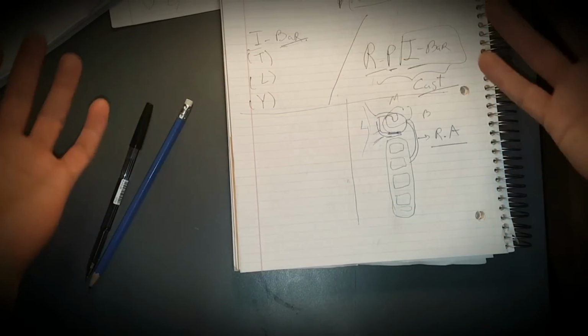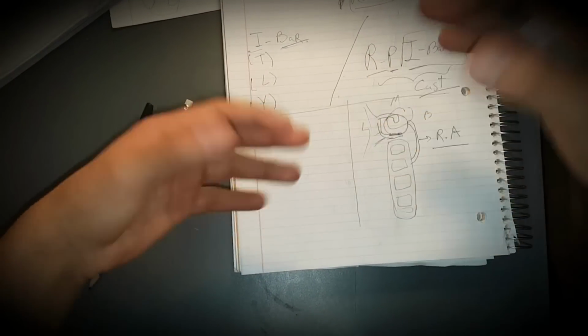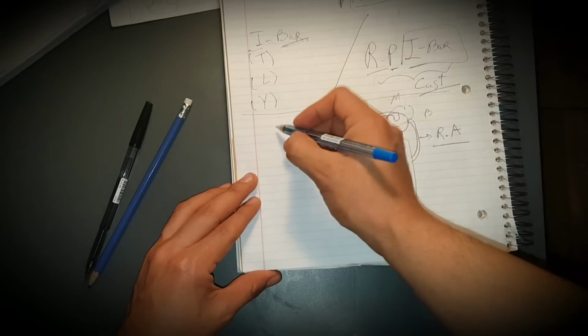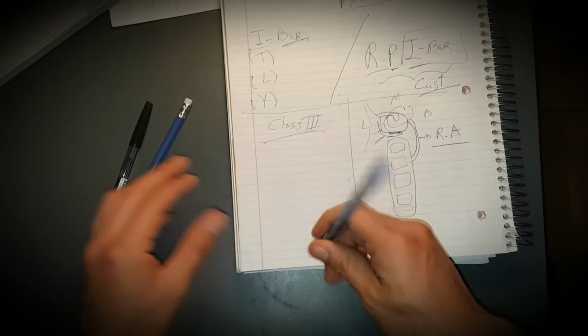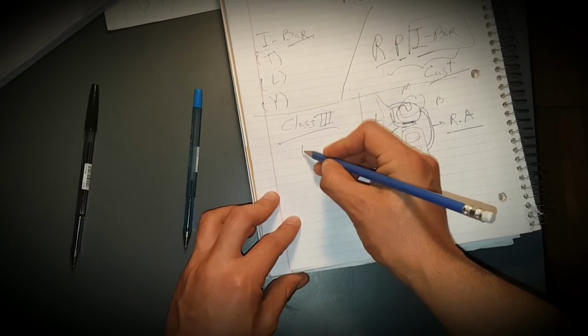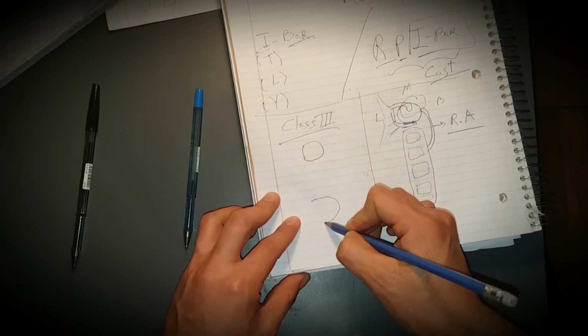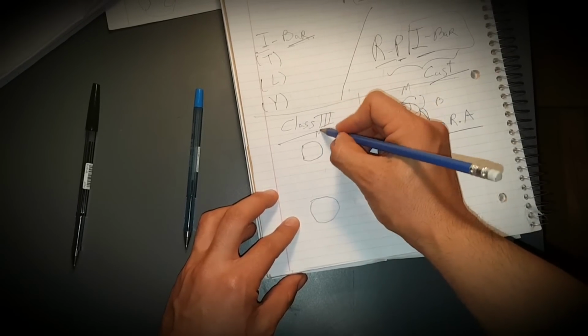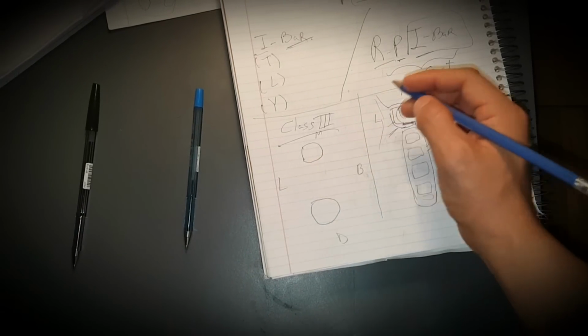Now, the I bar. This is called just an I bar. So when do we usually apply this I bar, just the I bar and not the RPI? Usually in class 3s. I have a class 3, so I'm going to draw it here. Imagine we have a premolar, and I have a molar here. So this is again the mesial, the distal, this is buccal, and this is lingual.